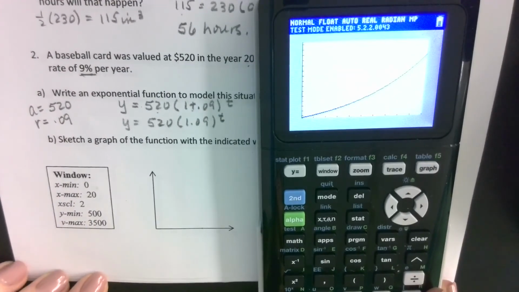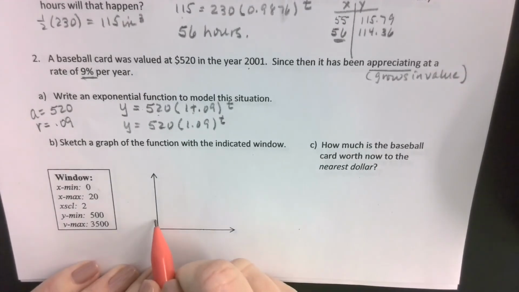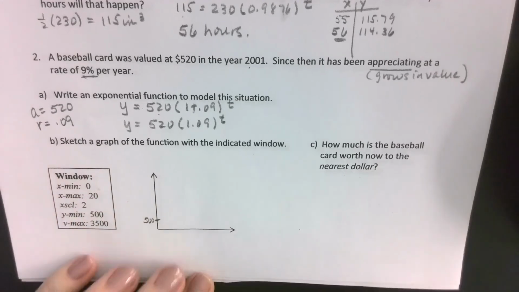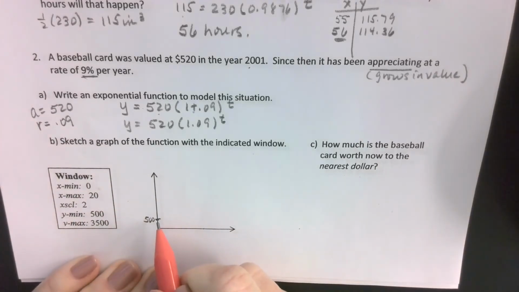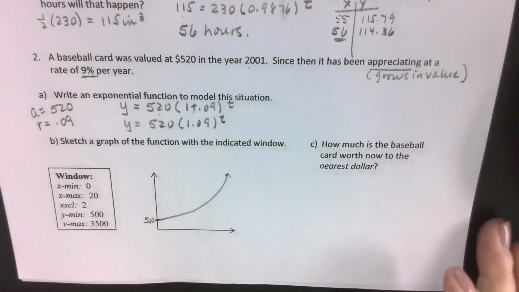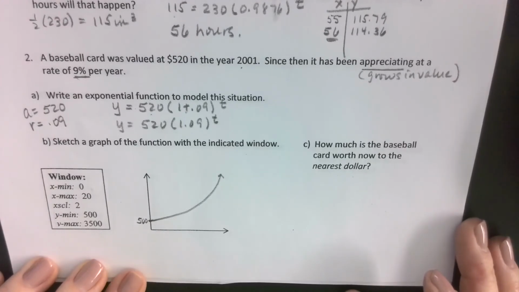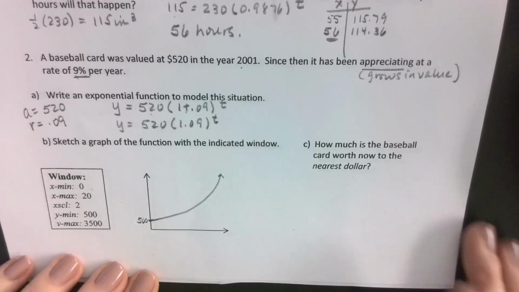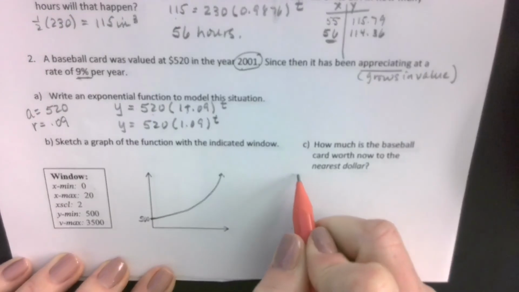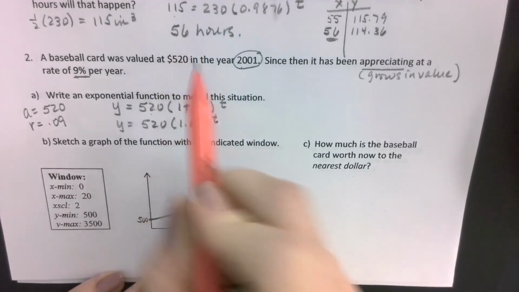See it there? Okay, so if we want to sketch that, let's start here at 500. And that's where our y-intercept is. And we know we have exponential growth. And our graph would look something like that. Okay, how much is our baseball card worth now to the nearest dollar? So remember, this was in 2001, and now we're in 2021, so that means over 20 years. What is the value of the card?